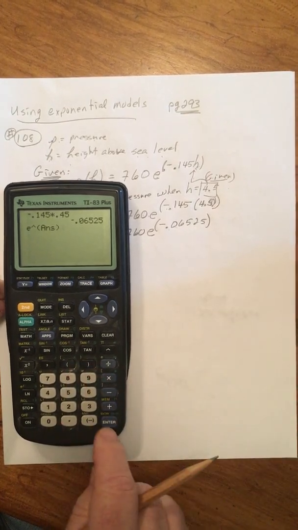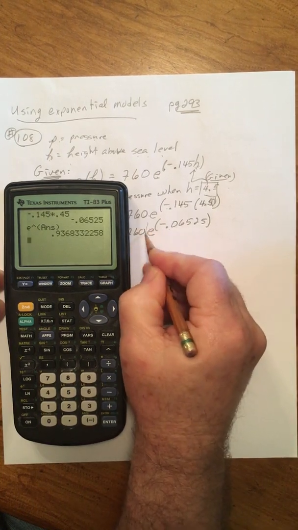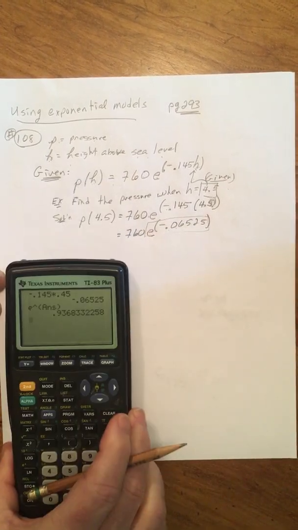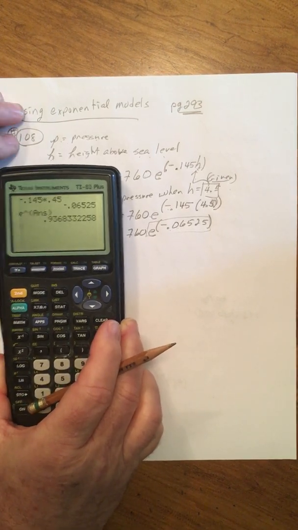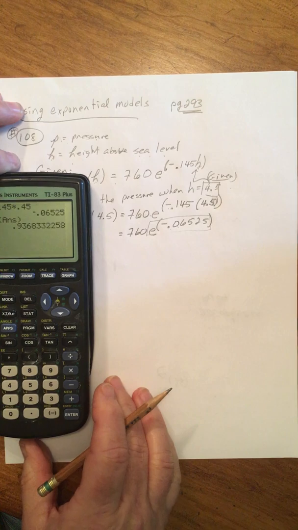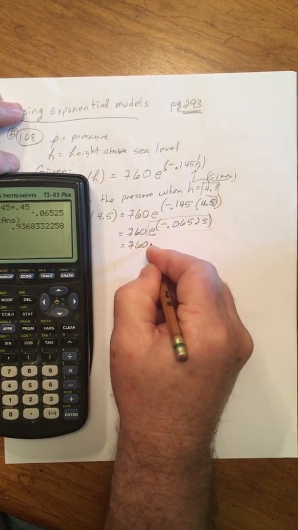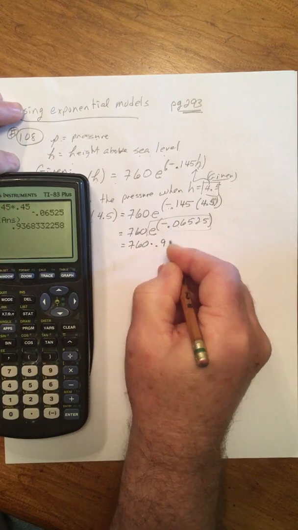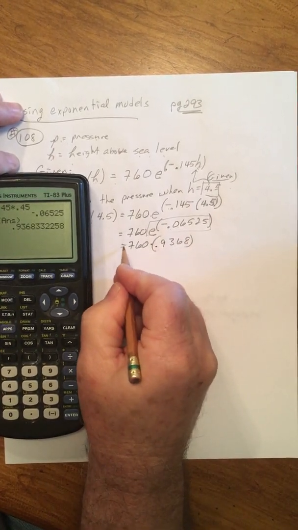Close my parenthesis, hit enter, and this quantity, e raised to that power, that's not our final answer yet, but that value so far is approximately 0.9368.